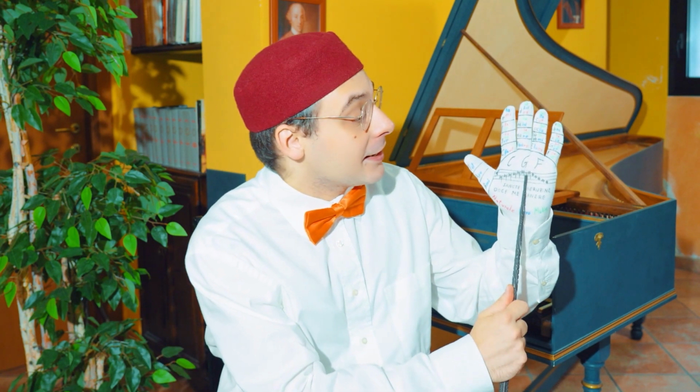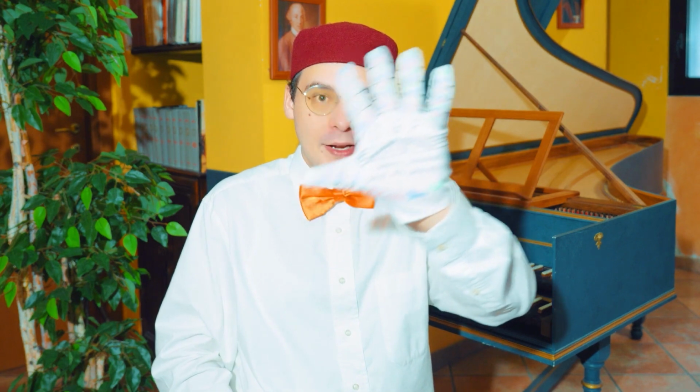Consider that this method has been used to teach music from the Middle Ages until the early 19th century. All the great musicians whose music captivates and moves us learned the basics of music starting right here, with a simple hand that I have drawn on a glove, which encapsulates all the elements of music. The great scale, hexachords, clefs, notes and melodies. Everything in the palm of one hand.